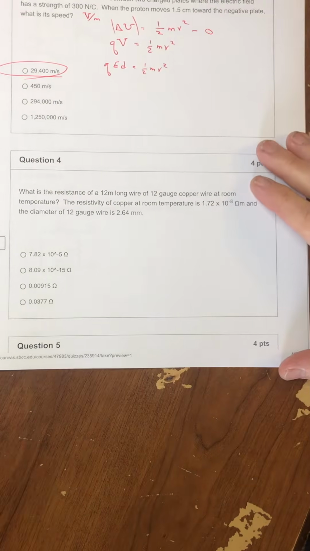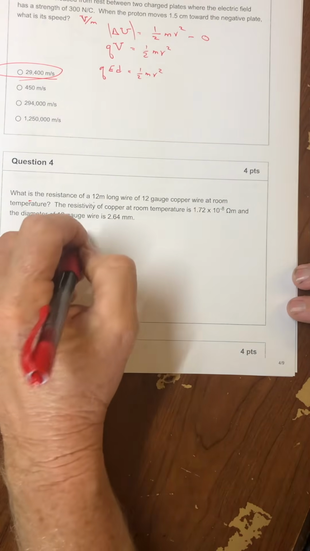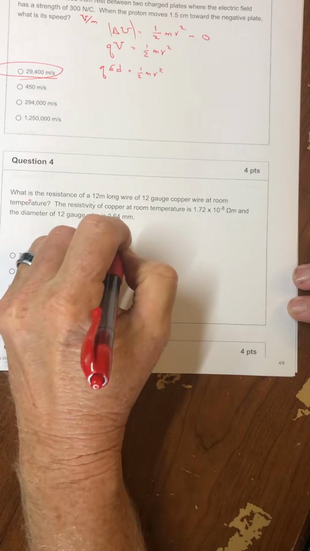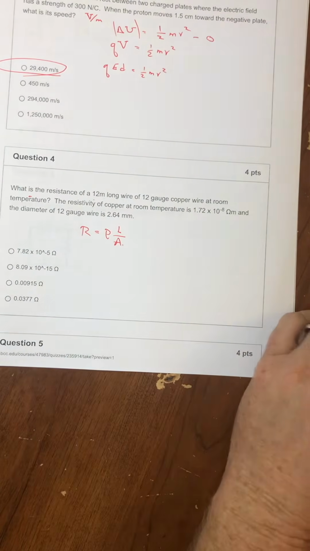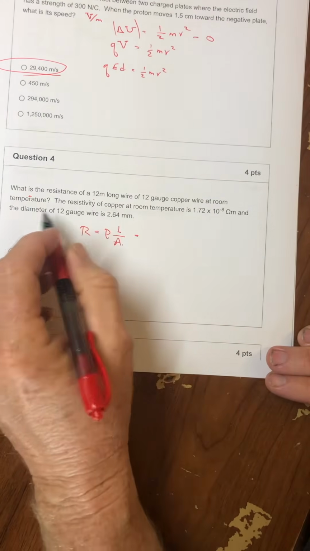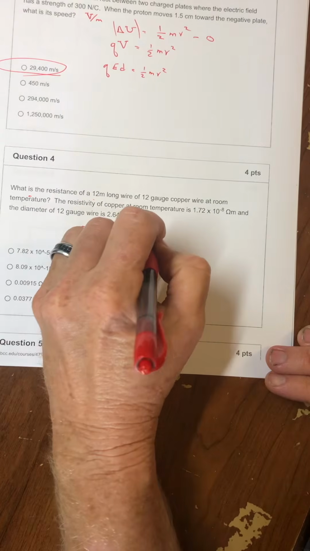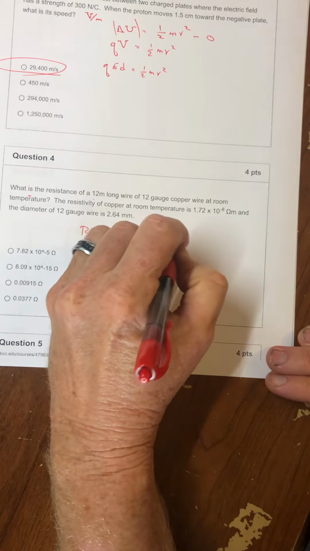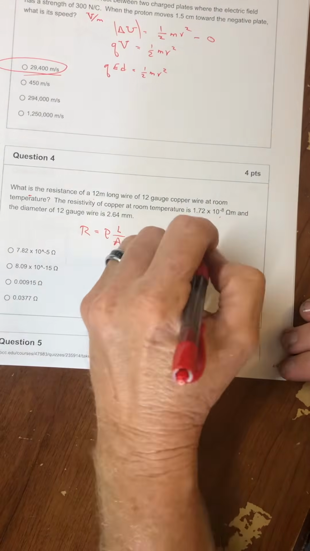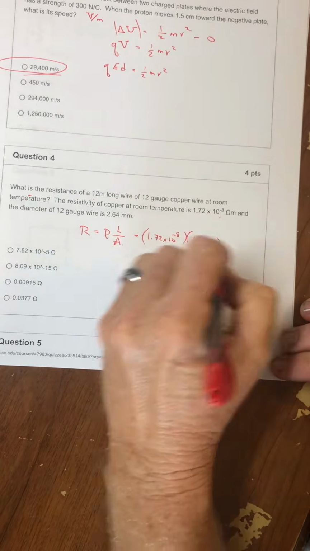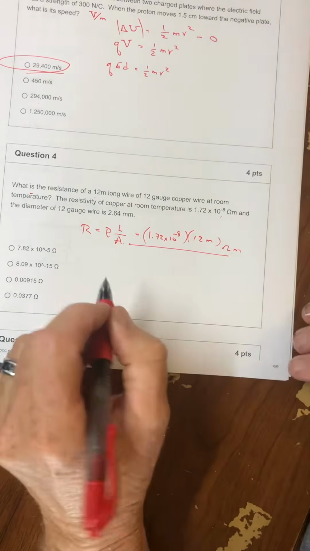Okay. Question 4. What is the resistance of a long wire? Here is the resistivity, the length, and the area, and somewhere in here they give us the resistivity at room temperature. So there's the resistivity. They give me the length. It's 12 meters long. I should look at the resistivity in units of ohms times meters.